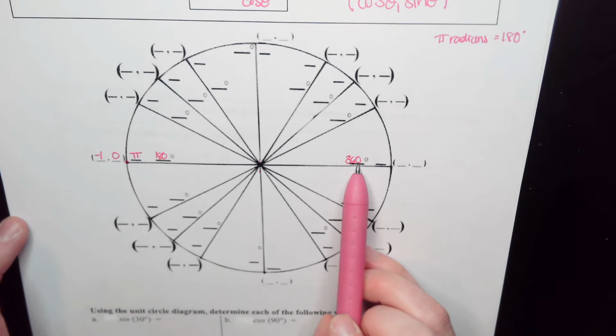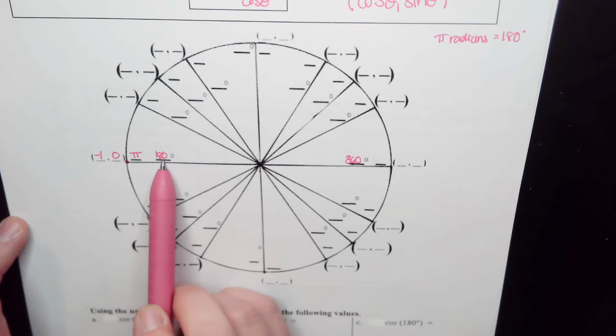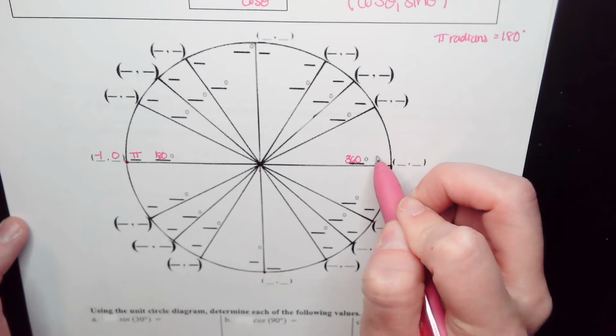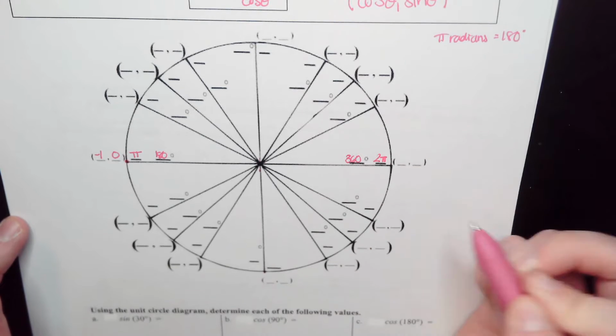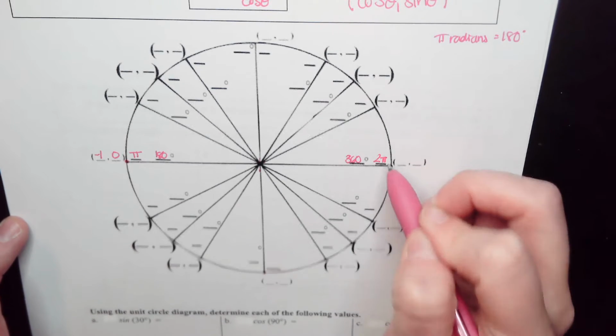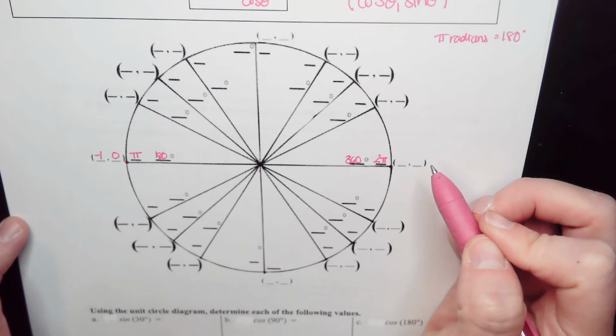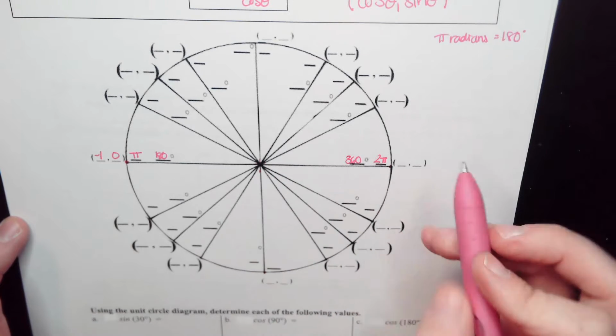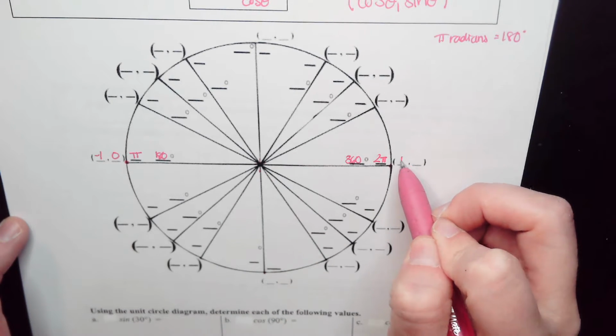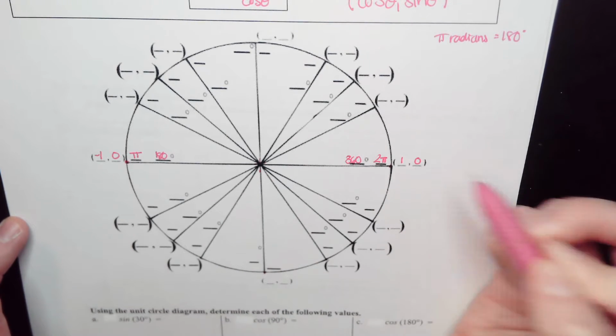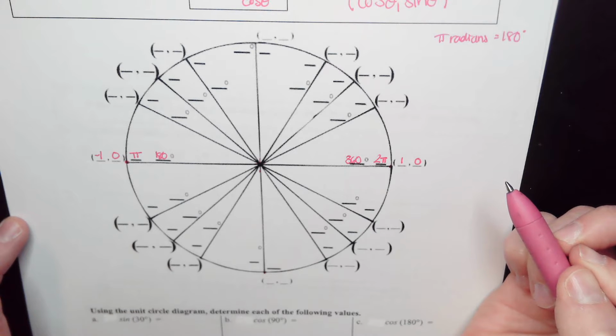So let's jump back over to this one. So 360 degrees. So if I know that pi is 180, I know that 180 times 2 gives me 360. So in radians, 360 degrees is 2 pi. To find this point on my unit circle, I'm going right 1, because again, the radius is 1, and up nothing. So that would be the point 1, 0.